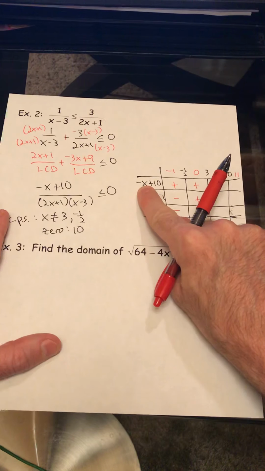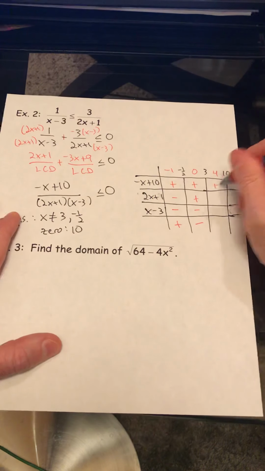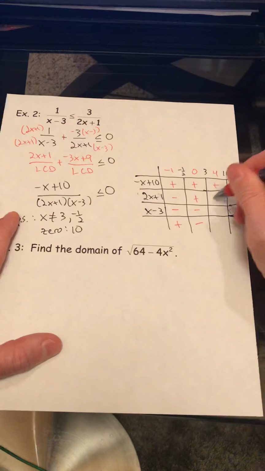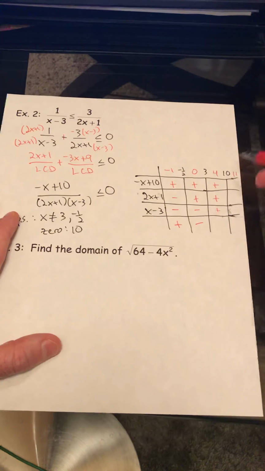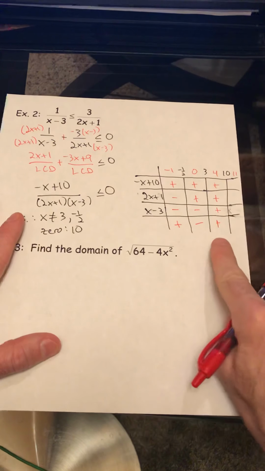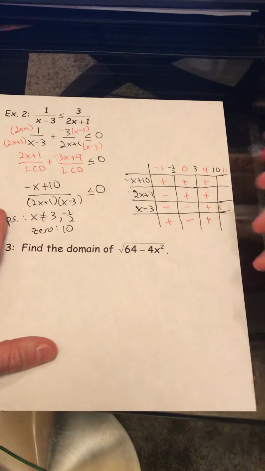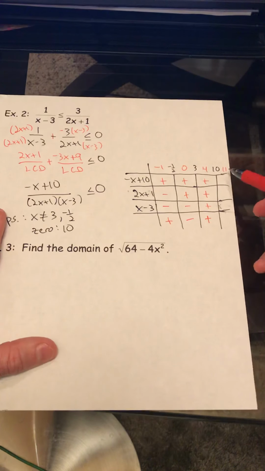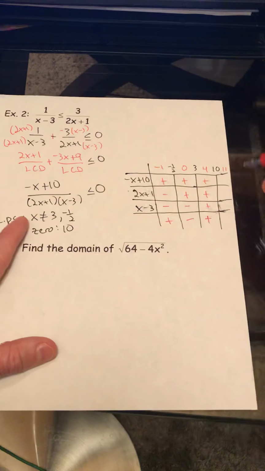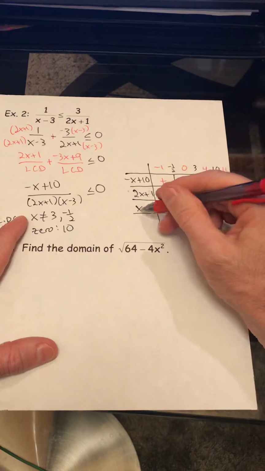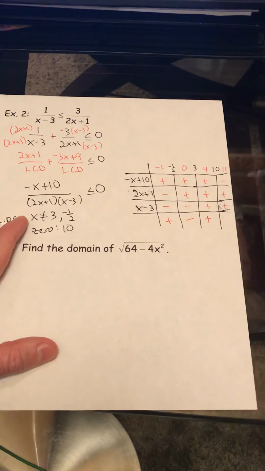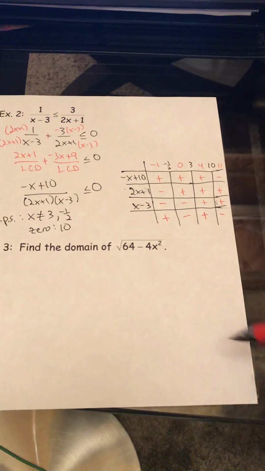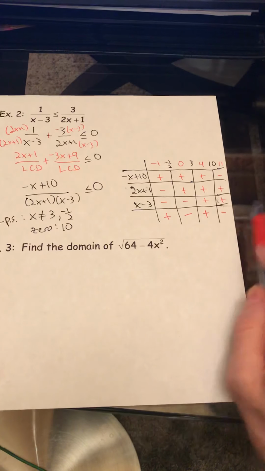When I plug 4 in, negative 4 plus 10 is positive. 8 plus 1 is positive. 4 minus 3 is positive. Positive divided by positive. Again, anytime all the signs are positive, it's simple. All right, the 11. Negative 11 plus 10 is negative. 22 plus 1 is positive. 11 minus 3 is positive. A negative divided by a positive is negative. So, again, you can see the signs alternate.